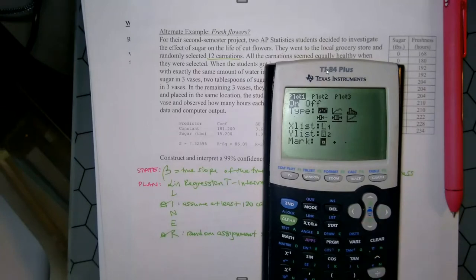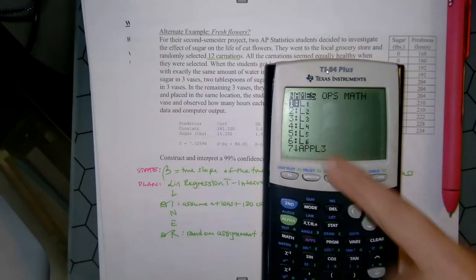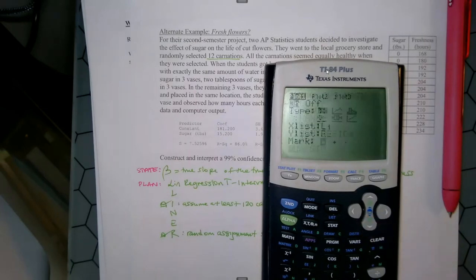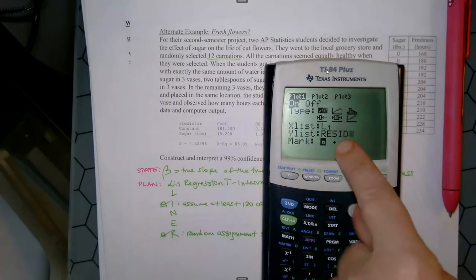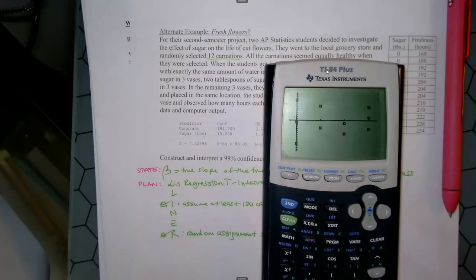Second Stat, go to List. In the alphabetical list, way at the bottom in the R section, RESID. Please graph the residuals of the y's. Excellent. Zoom 9. These are my residuals.